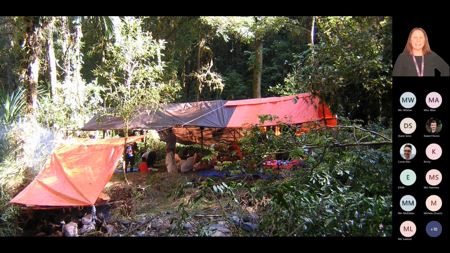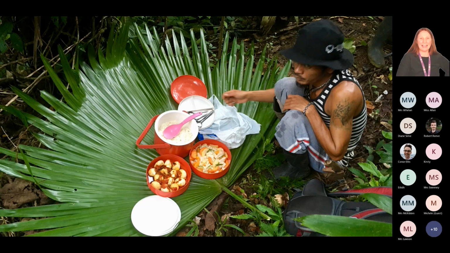So first of all, you might need to make a camp in the forest. So there we go. You've got to make it waterproof because it does rain a lot. But what would it be like sitting in that camp? And the team will eat some food.